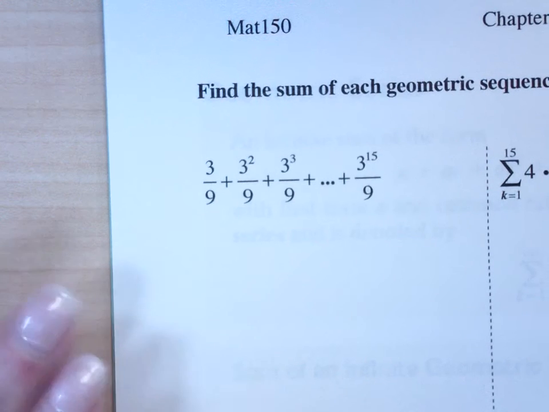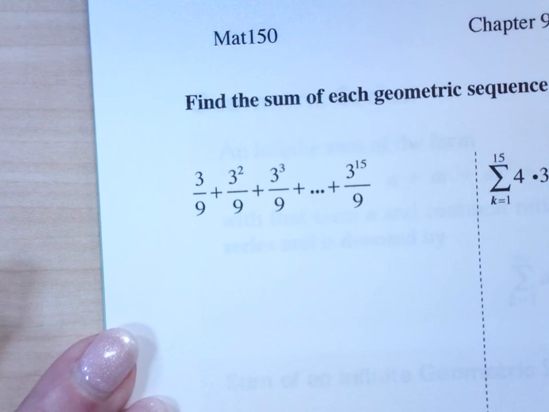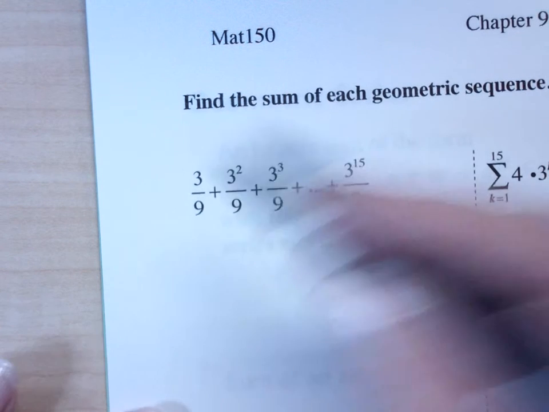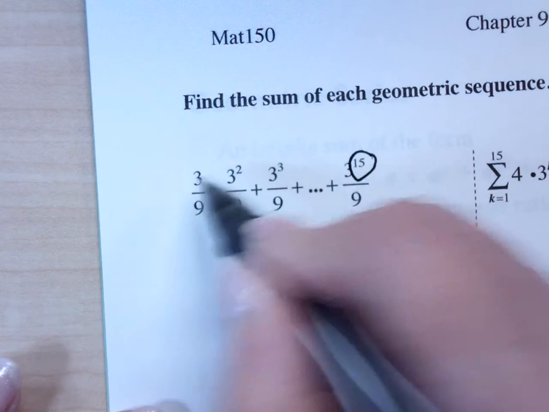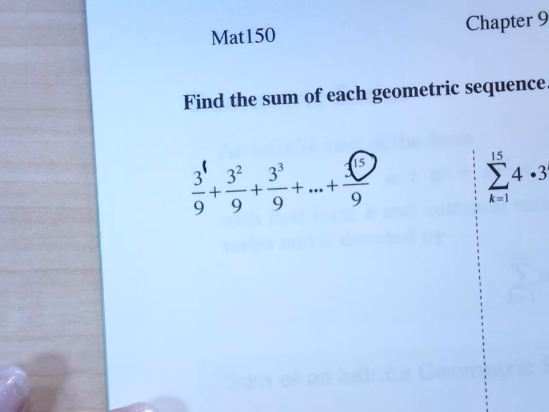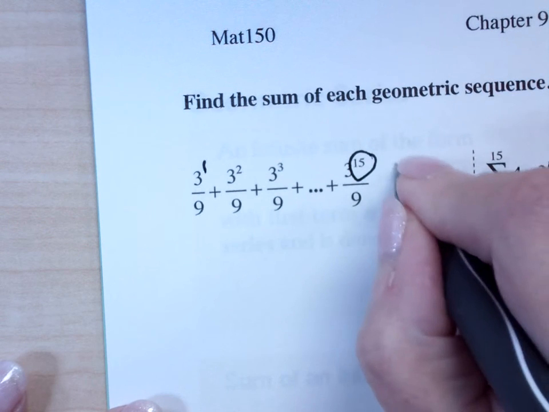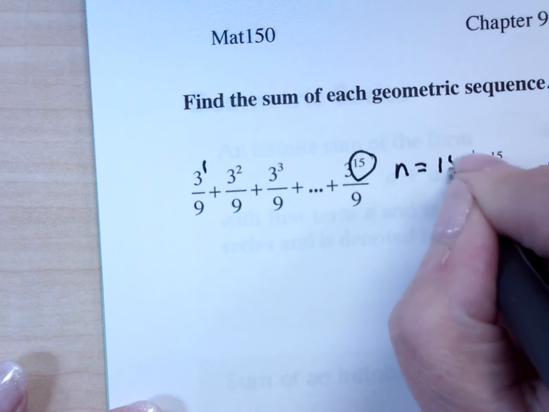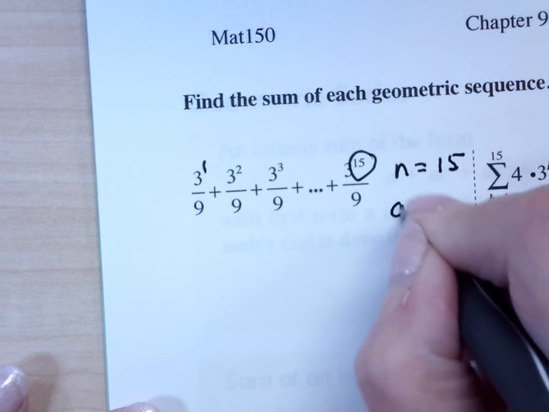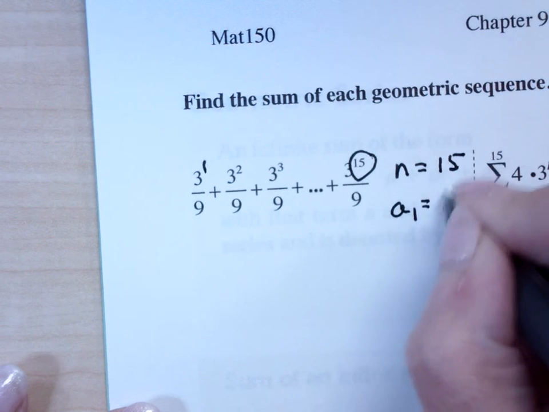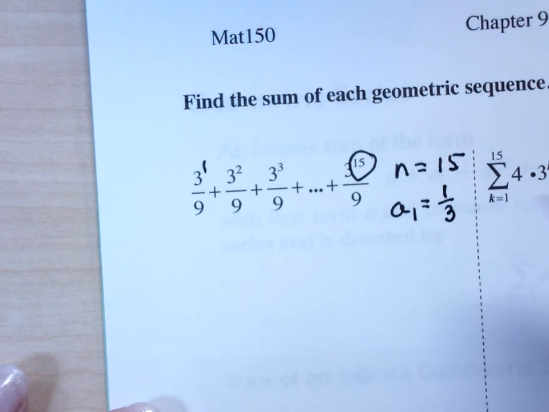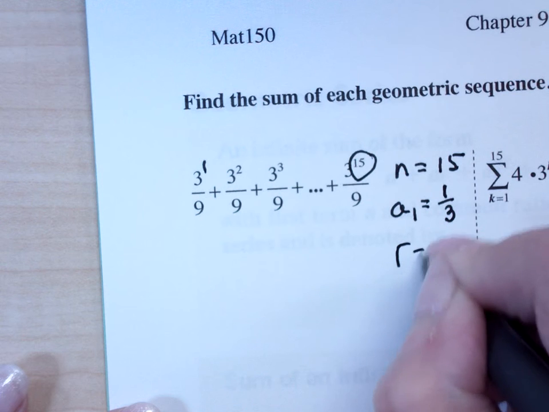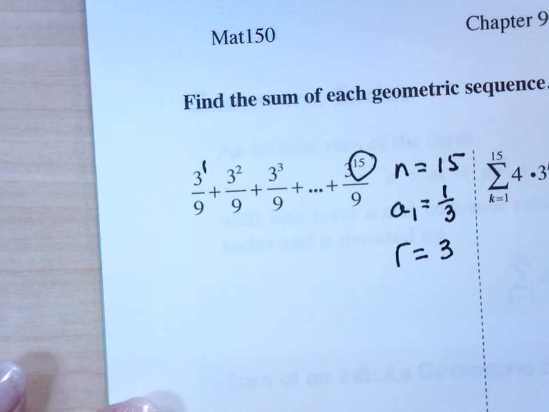Find the sum. Now notice we're going to repeat the two that we just did. But in this particular instance, we're going out 15 terms. I start at 1 and end at 15. It's the first 15 terms, so n is going to be 15. A sub 1 is going to be 3/9 or 1/3. And then r we said was going to be 3.